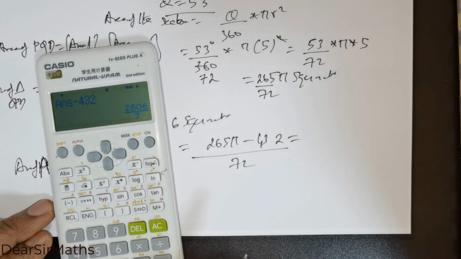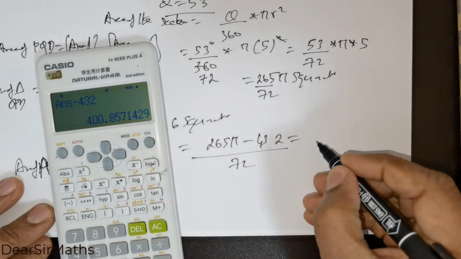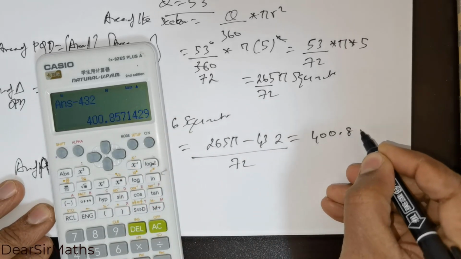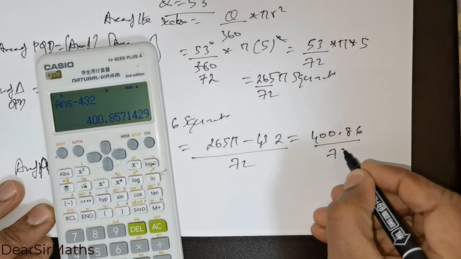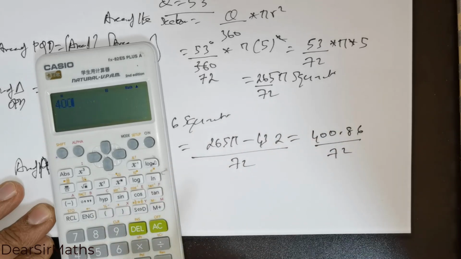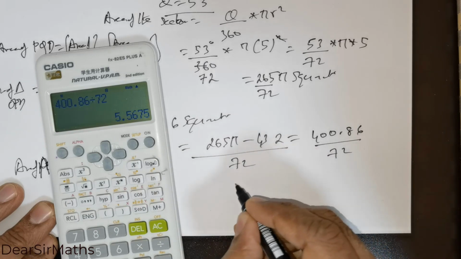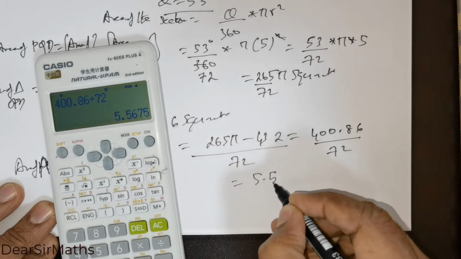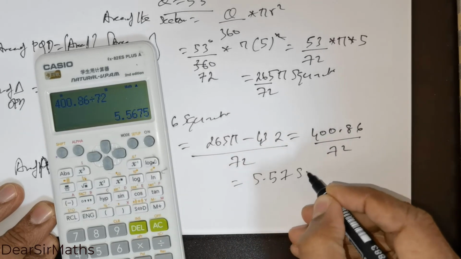So what do you get? You get 400.86, you divide by 72. So this is the region, 5.57 square units.